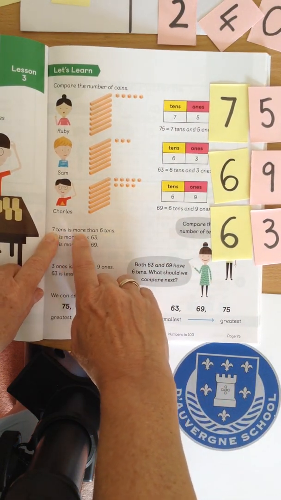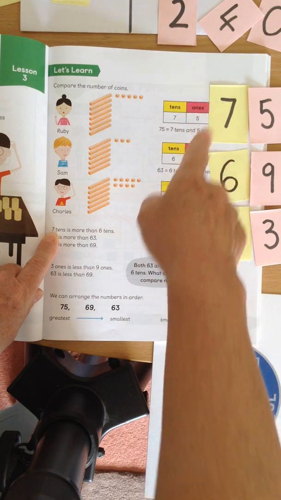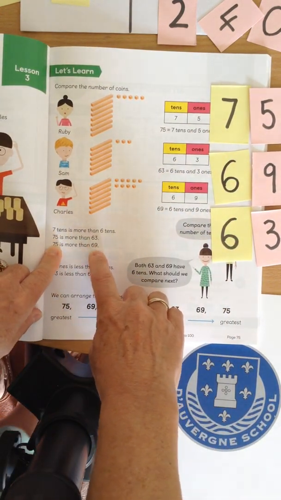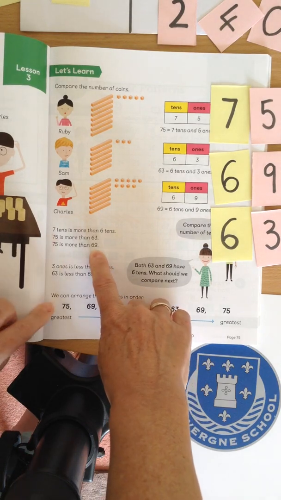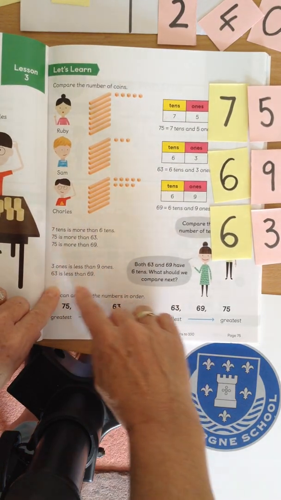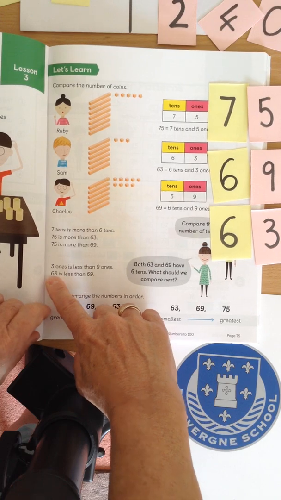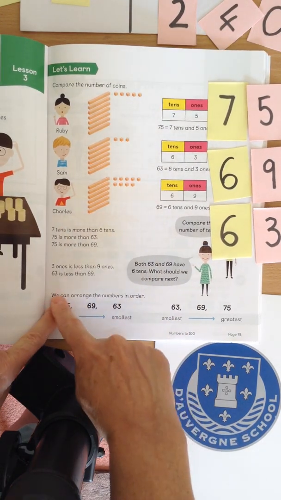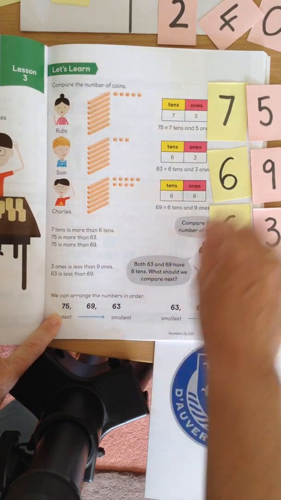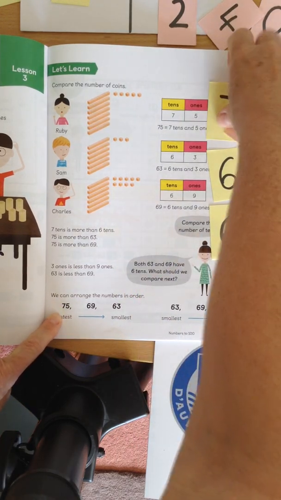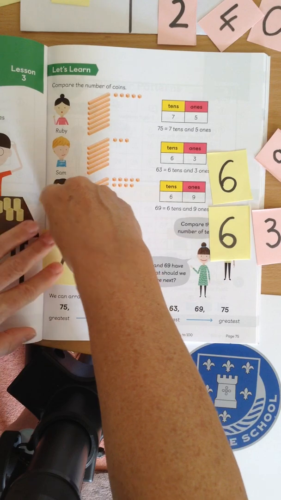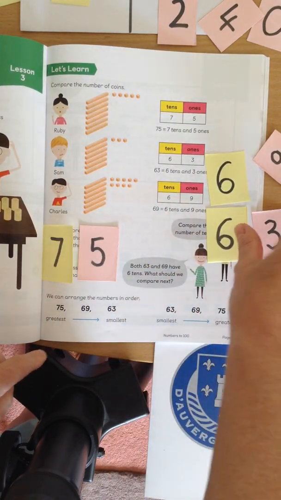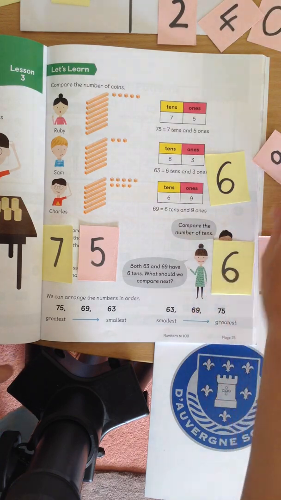It said 7 tens is more than 6 tens, which is what we found. 75 is more than 63 and 75 is more than 69. And then we looked at the ones and found that 63 was less than 69. So if we arrange the numbers in order, that's what we've done. The biggest number, the largest number, is 75. The smallest number is 63.